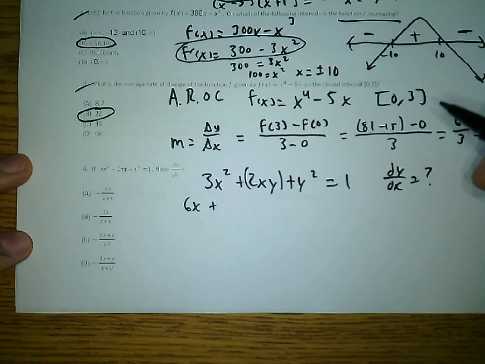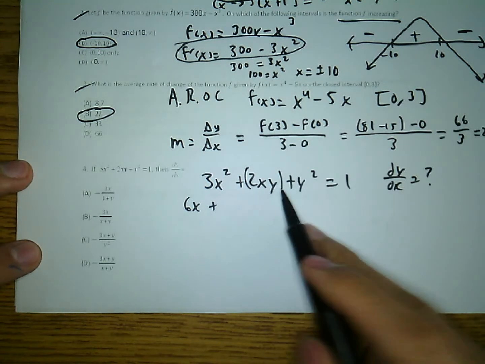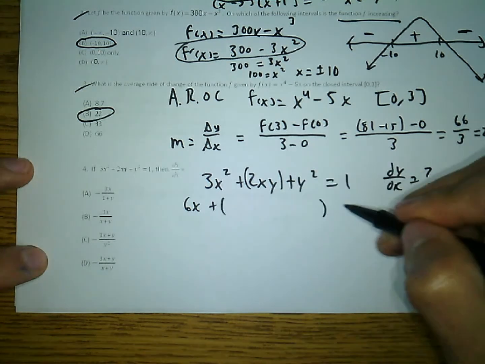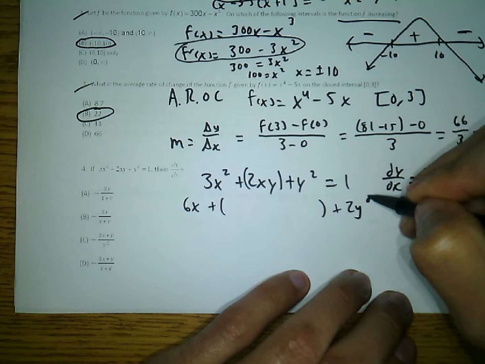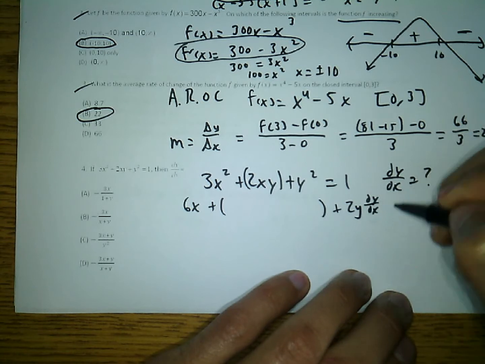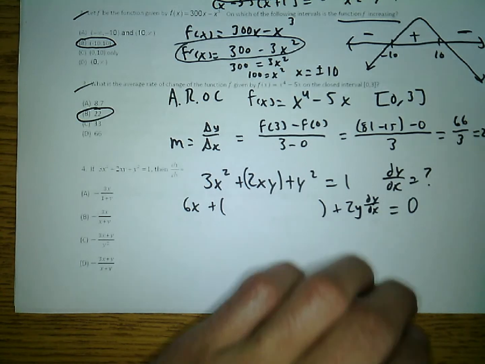Plus, this is where the implicit takes place. We have a product, so I'm going to go ahead and do a product there. I'll come back to it. I'm going to take the derivative of this. Y squared is 2y dy over dx, and the derivative of 1 is equal to 0.